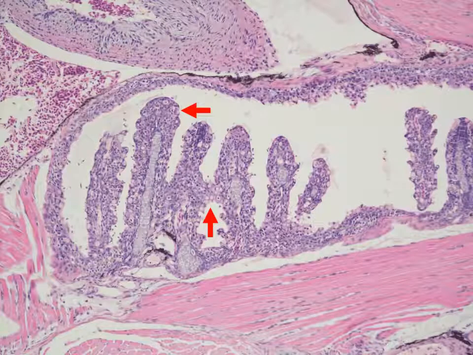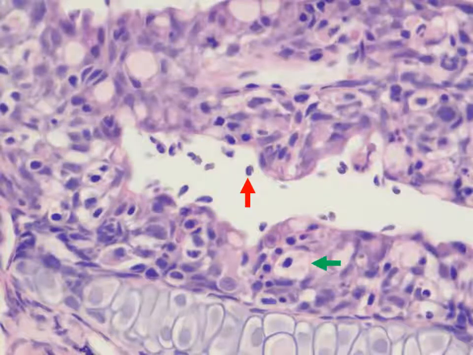Within sections of the gill, there is widespread lamellar epithelial hyperplasia with associated lamellar and filament fusion. This is highlighted in red. On closer examination, there are large numbers of flagellated protozoa adhered to the gill epithelium. These are labeled in red. The infection is associated with lamellar epithelial hyperplasia and degeneration of individual epithelial cells. This is labeled in green.